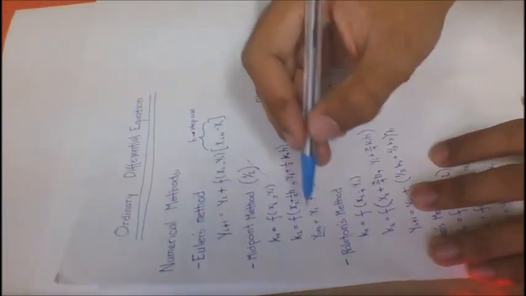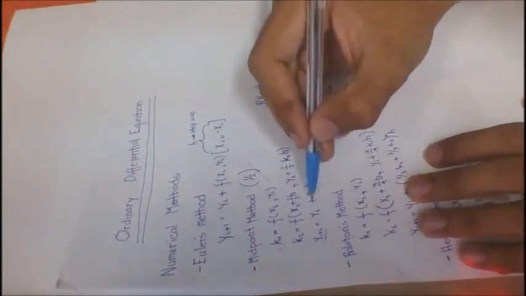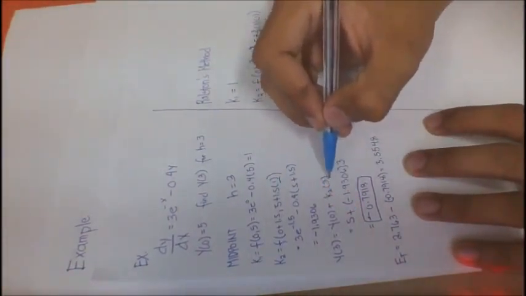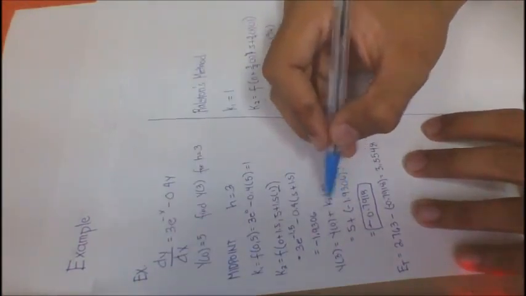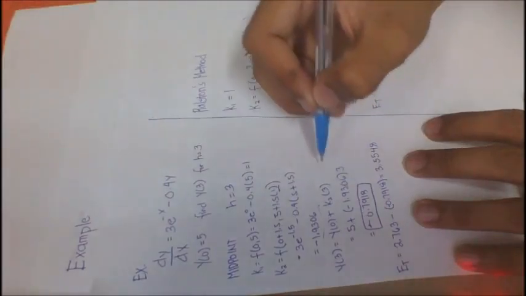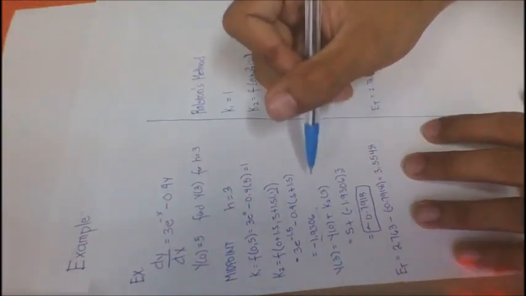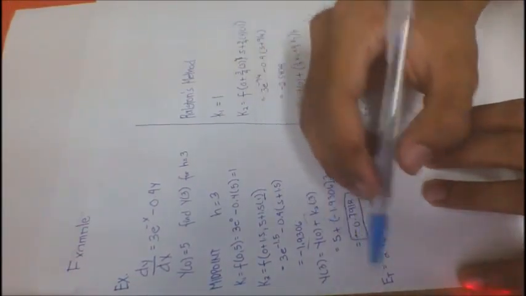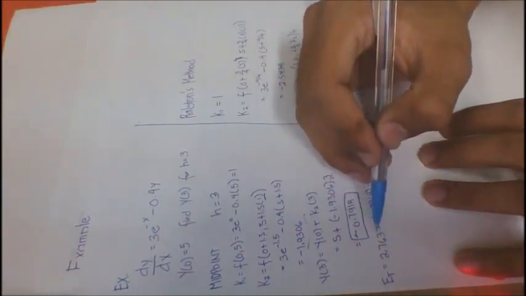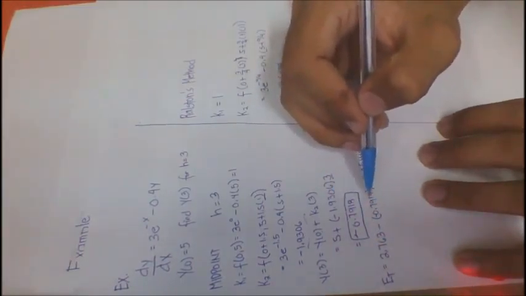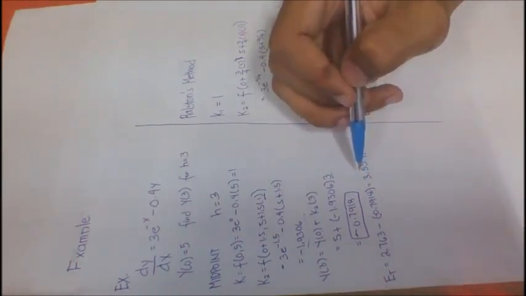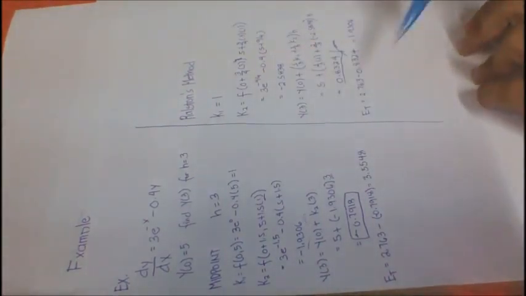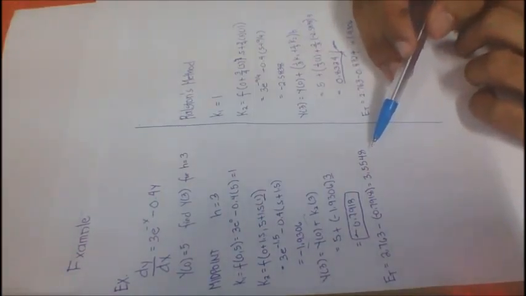Now for getting the next y value, or at y3, we'll be using y initial plus k2 times h. So y initial, which is 5, plus k2, which is negative 1.9306, times the step size 3. So the answer for that will be negative 0.7918. So as you can see, its relative true error is 2.763 minus negative 0.7918 equals 3.5548.